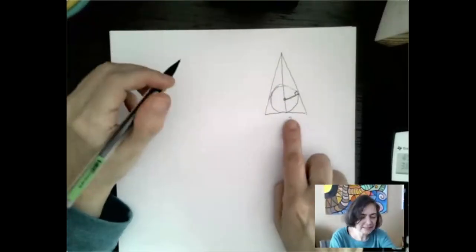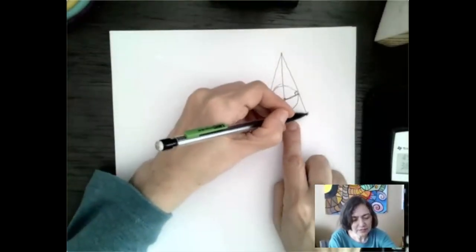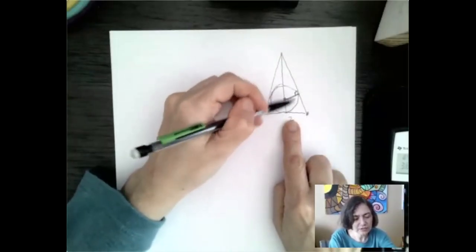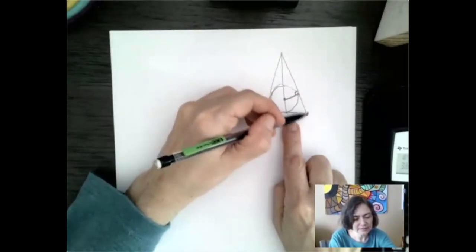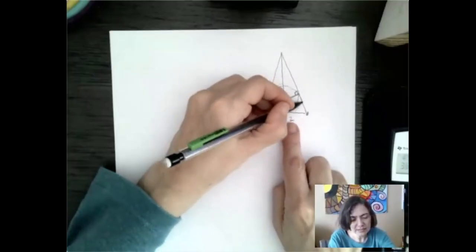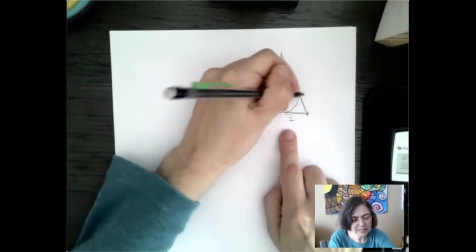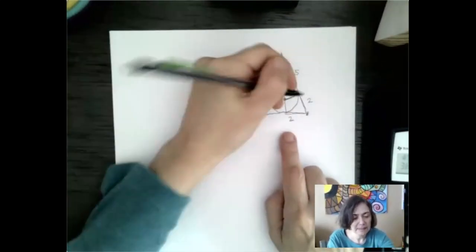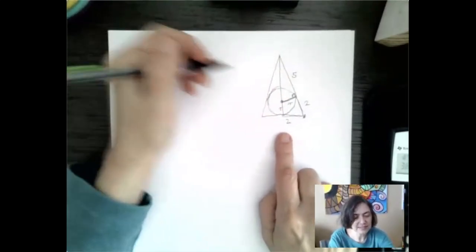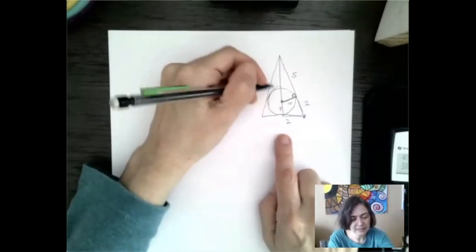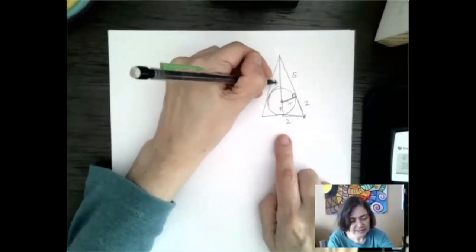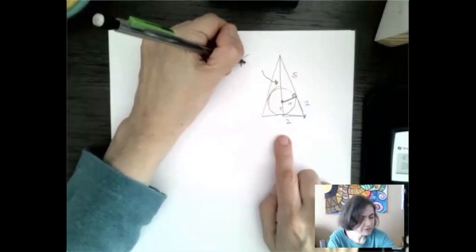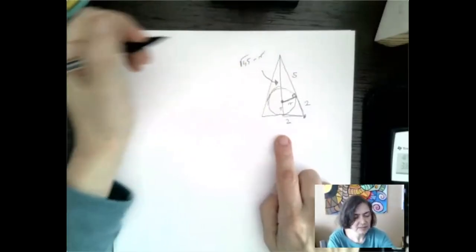You remember that if you have an external point, the two tangent lines from it reach the circle at the same distance. So these tangent line segments are equally long, which means that this here is 2 and this here is 7 minus 2, or 5. And this is little r, and so is this here, and this here is the height minus little r. So that side is going to be the height, which is still square root of 45, minus little r.